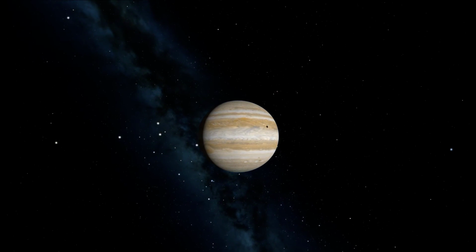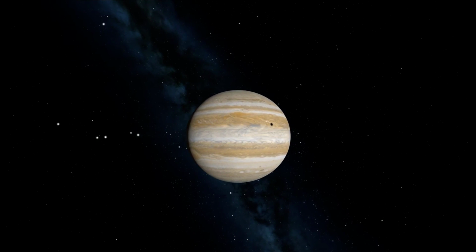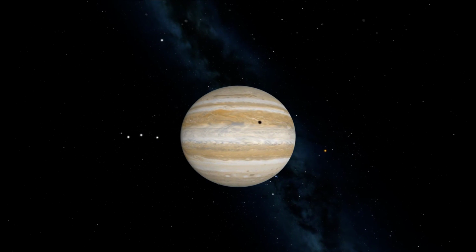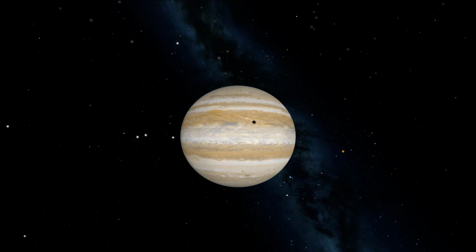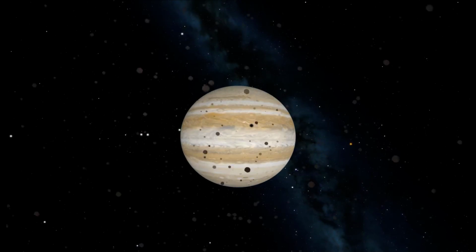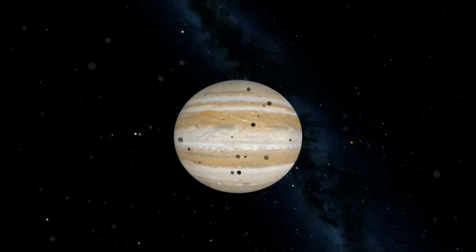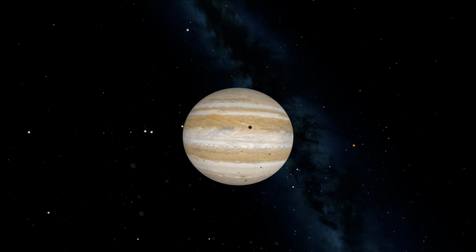You might notice a little black dot there in the clouds. That's actually a shadow from one of its moons. And if you're good with a telescope and you're looking at Jupiter, you might actually be able to see some of these shadows. And you see all those little dots that were flying through?